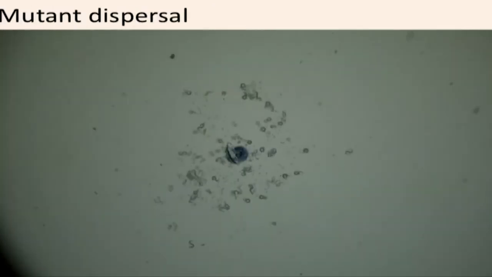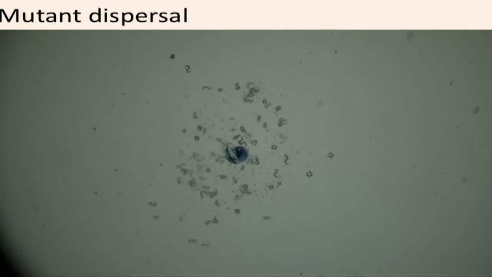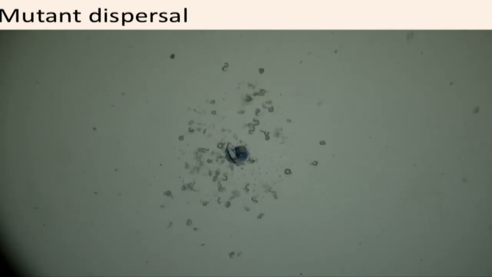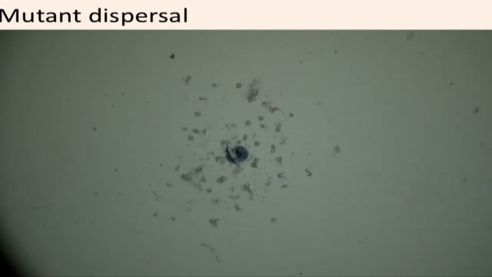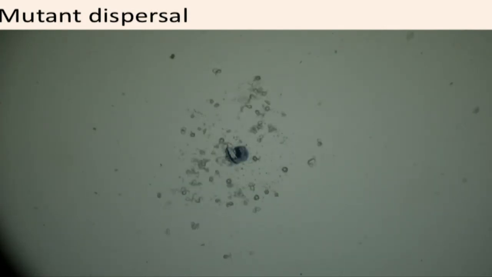But if we take a look at our mutants, you can see... Oh my gosh, they look very different, don't they? Yeah, they don't really seem to be moving as far away. They don't seem to be moving very effectively either. No, they don't. They seem to be going round and round in circles a little bit, don't they?